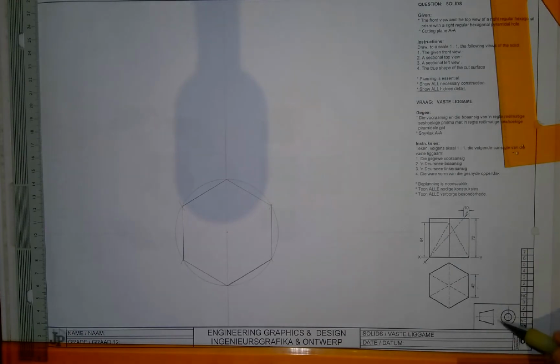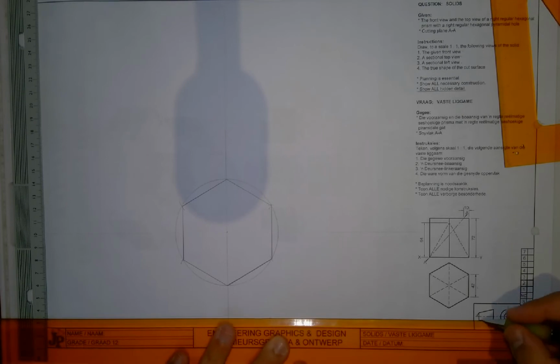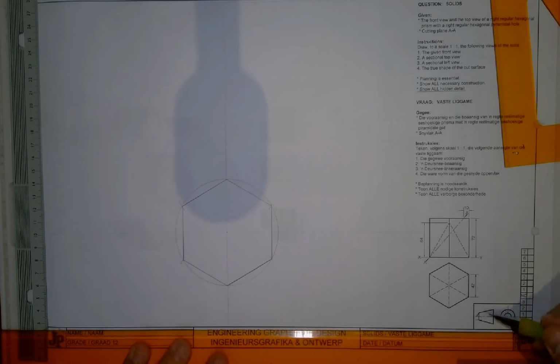Which angle orthographic projection is this, Aiden? First angle. Why is that? Because if you look at this part here, an easy way to remember is you can draw one in there. Now, this is first angle orthographic projection.